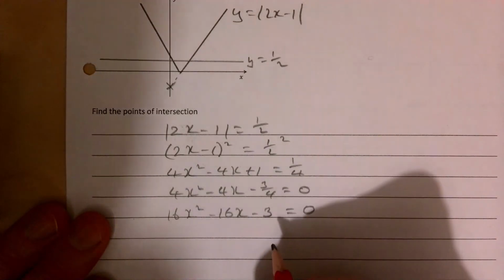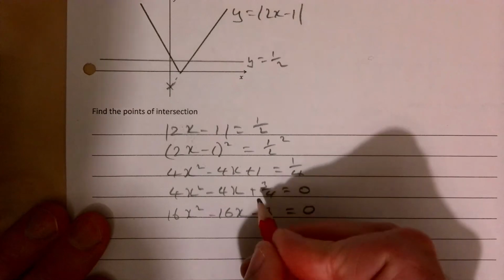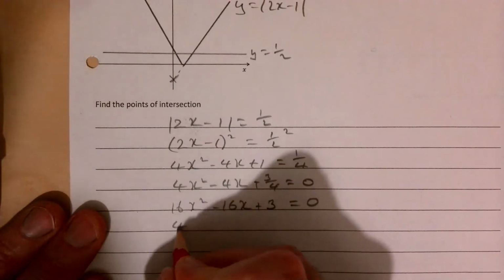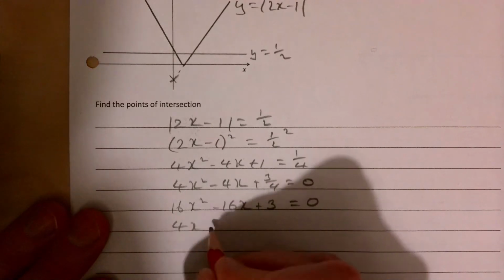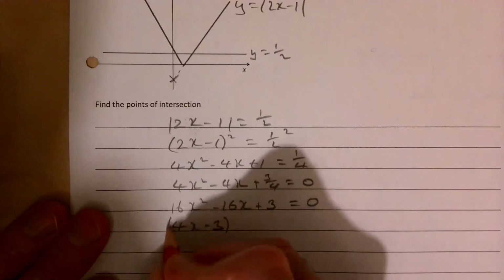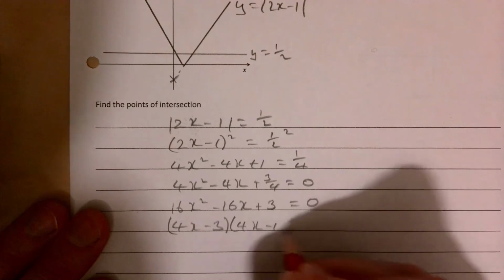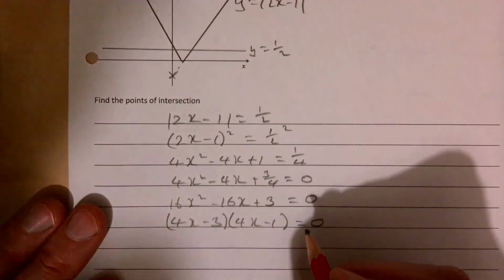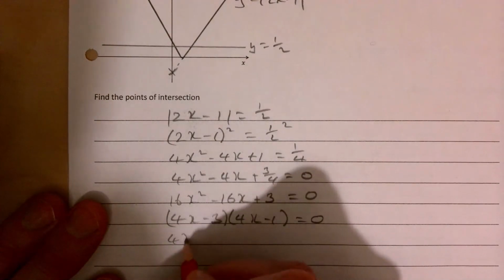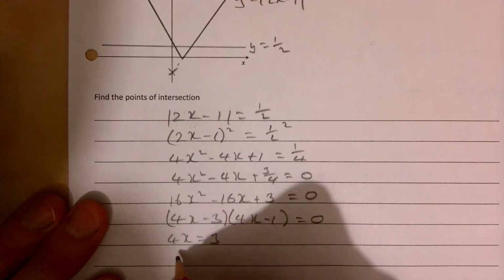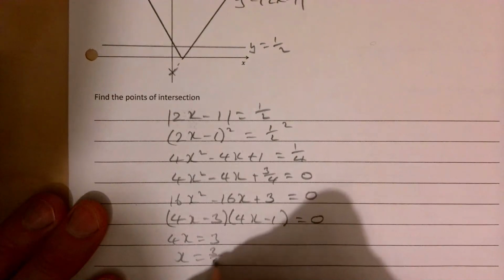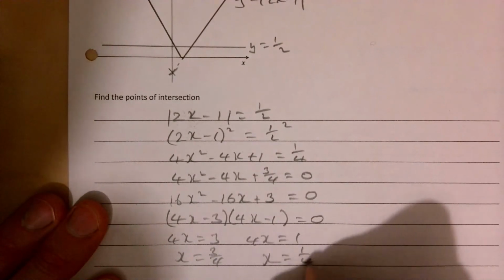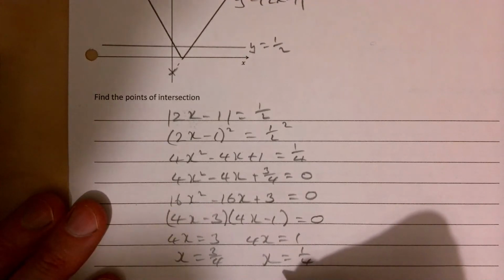I think that's plus 3 actually, is it? It is. That's plus 3/4, and that's a plus 3, sorry about that. And then that factorizes, giving me 4x minus 3, and then 4x minus 1 equals 0. That gives me 4x is 3, so x is 3/4, and 4x is 1, obviously then x is a quarter, and those are our two values in our points of intersection.